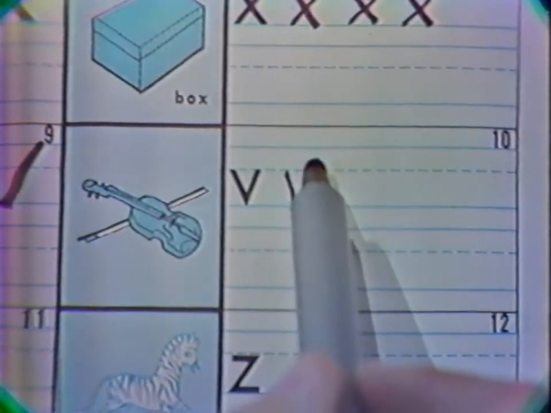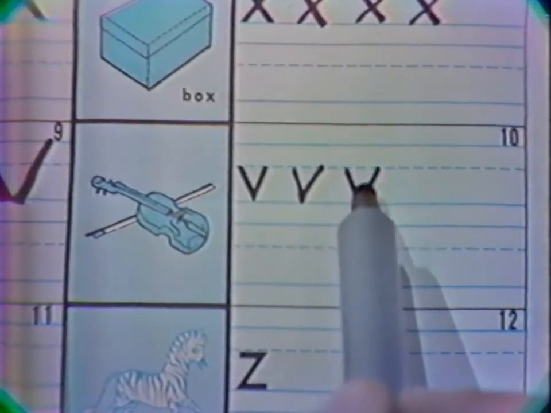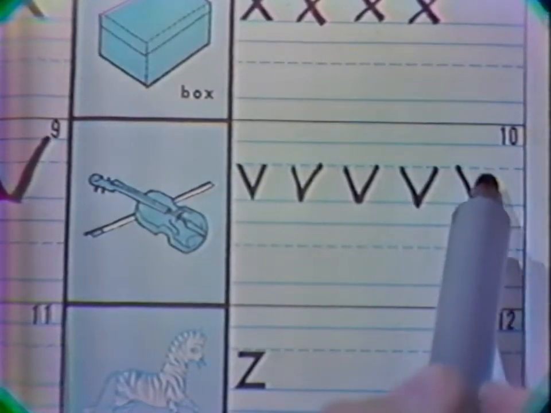Slant down from the middle, slant down again to make your small arrow point down. Small v, or slant down from the middle and then up to the middle right away. Try to make your two lines the same height.